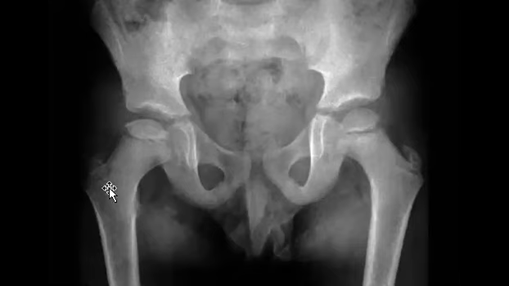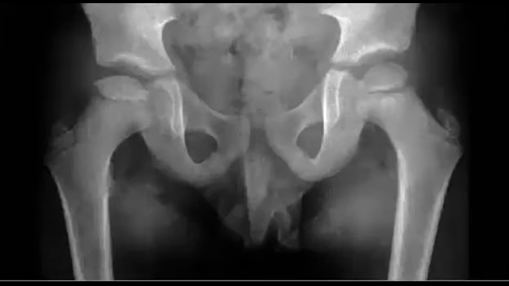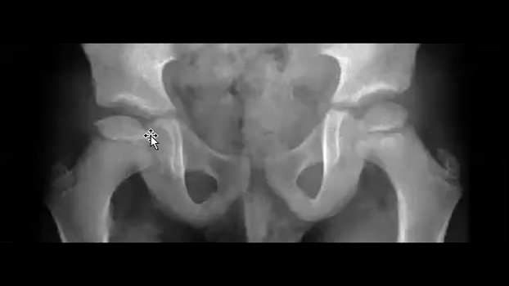Yeah, Marwa, perfect. So the right one, if you look carefully for it, I will try to focus on it. You will find maybe there is some sclerosis here, and maybe some irregularity. So when you find this, you are talking about Perthes, right? Maybe early stage of Perthes. As you know, there are some stages. So just asymmetry and maybe smaller with sclerosis, then you are talking about Perthes disease, right?